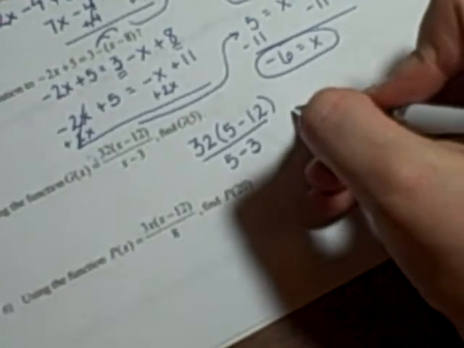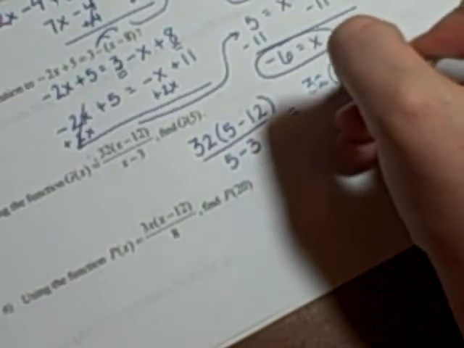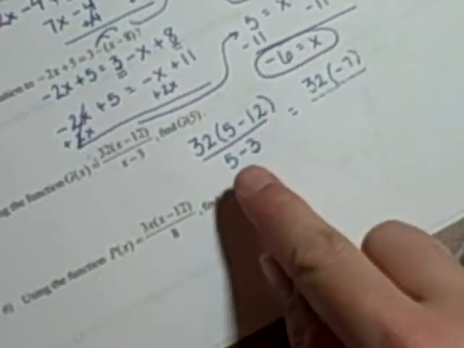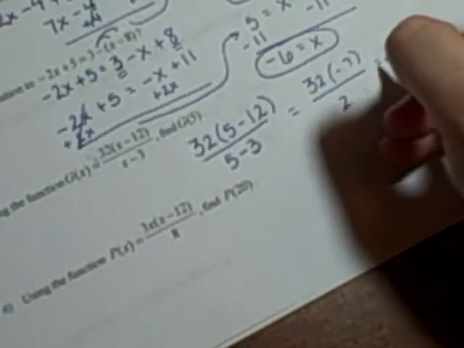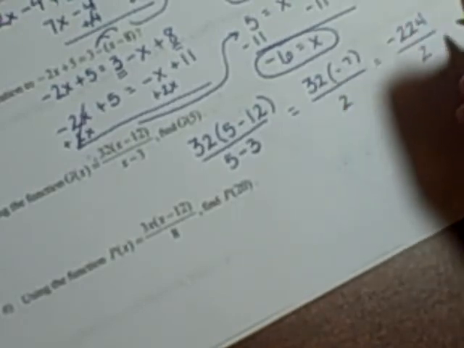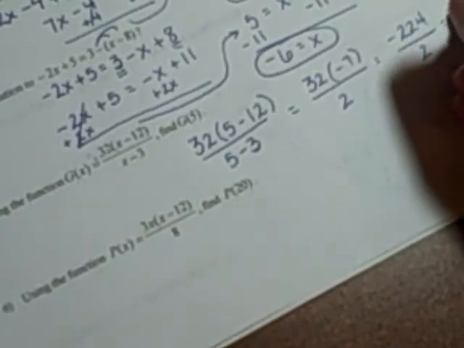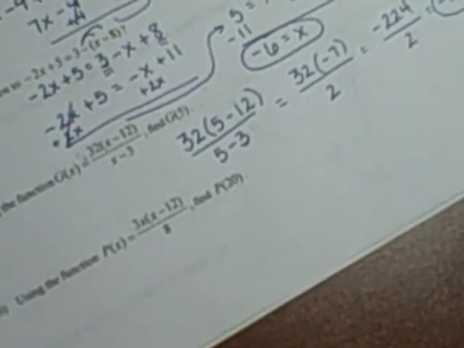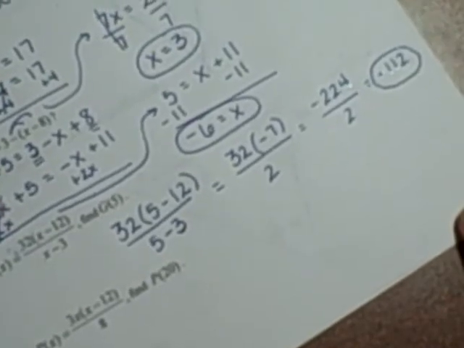5 minus 12 is negative 7. So this is going to end up saying 32 times negative 7 over, and then 5 minus 3 is just 2. Okay, 32 times negative 7 leaves me with negative 224 divided by 2 is negative 112. And that's it. That's just your final answer. Okay, so those ones you're really just evaluating. Okay, you're really just plugging in a number and seeing what you get for your answer.